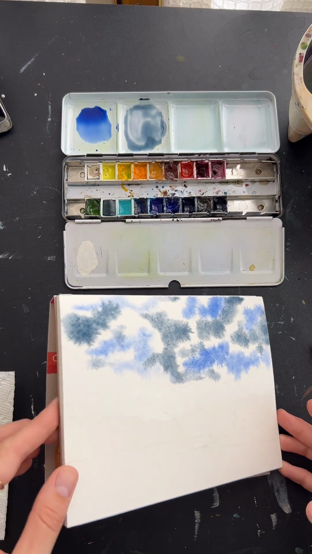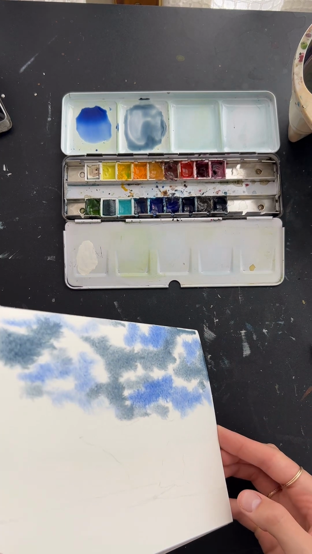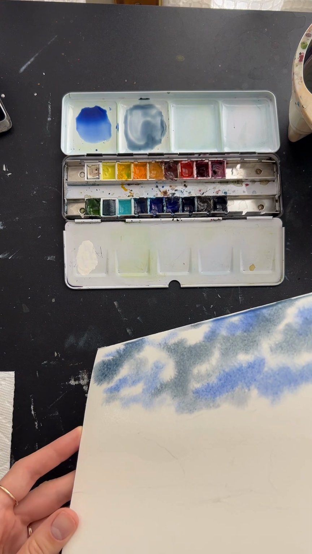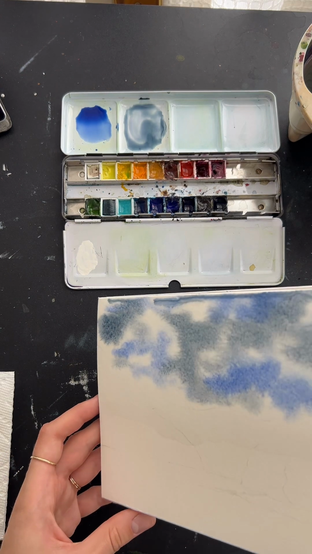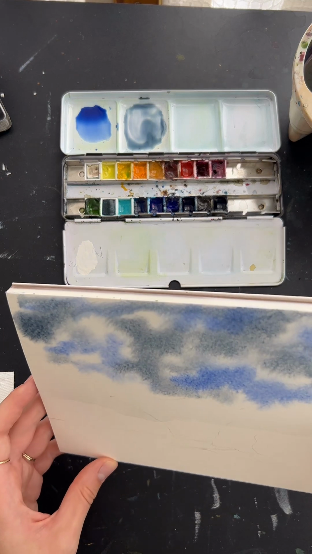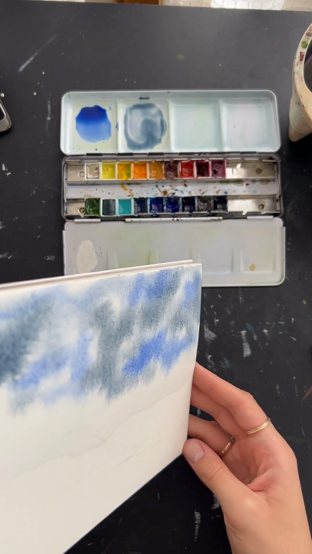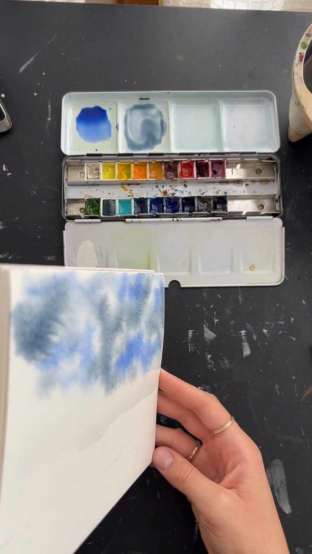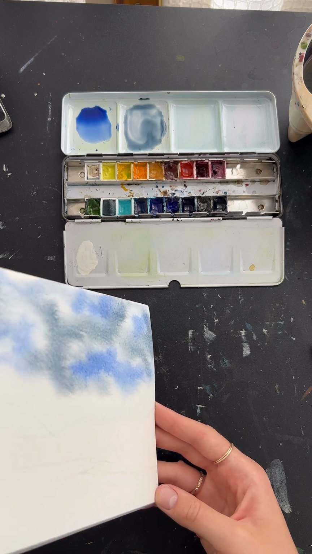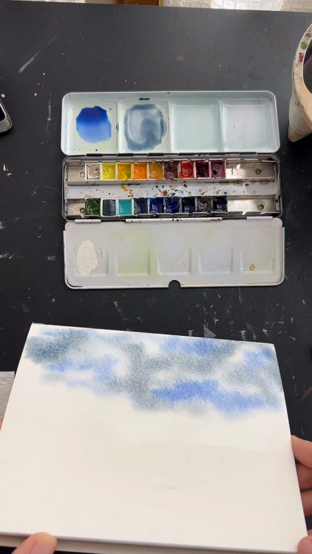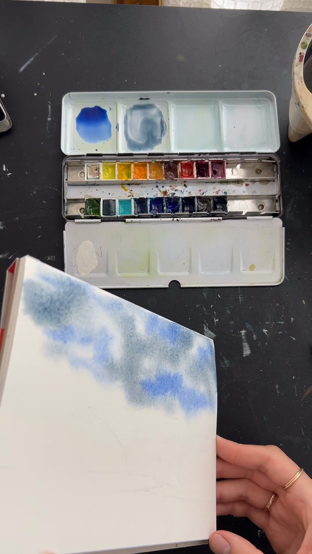Now I'm going to pick up my paper and tilt it in different directions, and you can see that this makes the paint spread in those directions with gravity. If you're not able to pick your paper up off the table, you can use a damp brush to do this same thing to blend everything together. But I feel like picking up and tilting it is really what helps to blend it all together really softly. So I'm just going to tilt this in slow circles back and forth.